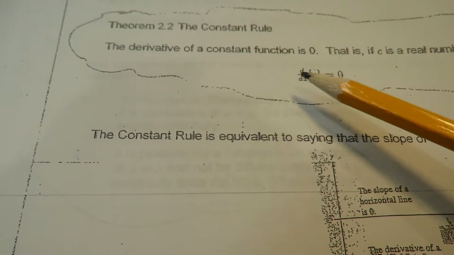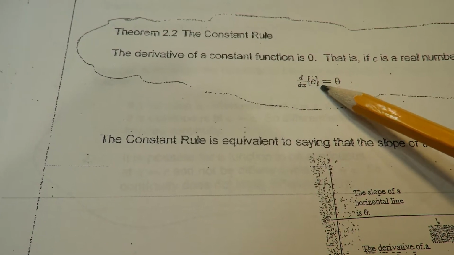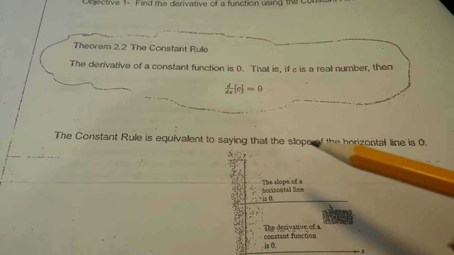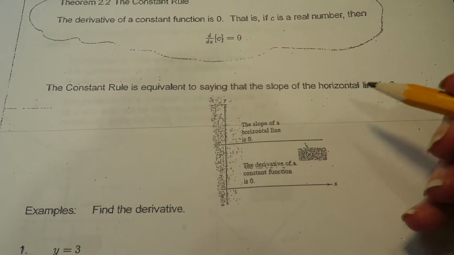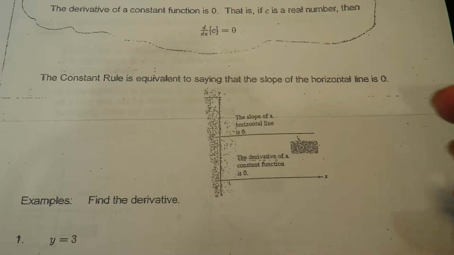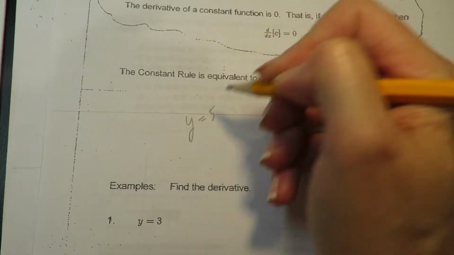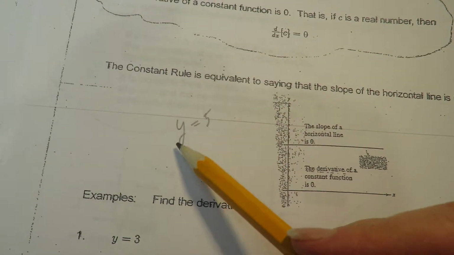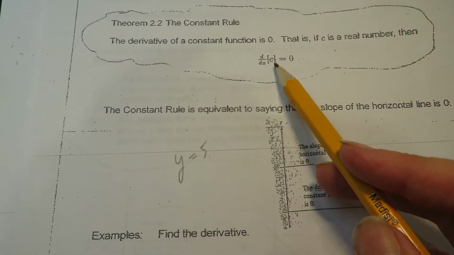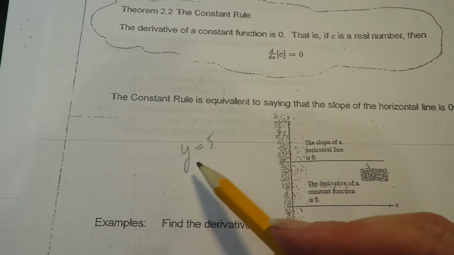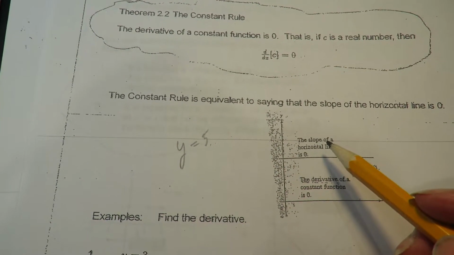So the first rule that we're going to learn is that the derivative of a constant is 0. Let's think about that. If you have a function that is a constant, that would be something like y equals 5, right? That's a constant, y equals 5. So what this is saying is that the derivative, or the slope, of this function is 0.